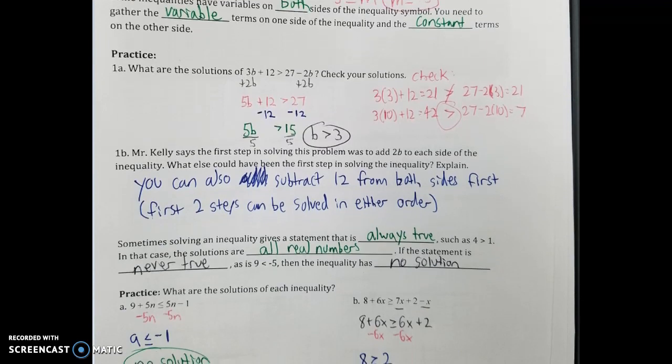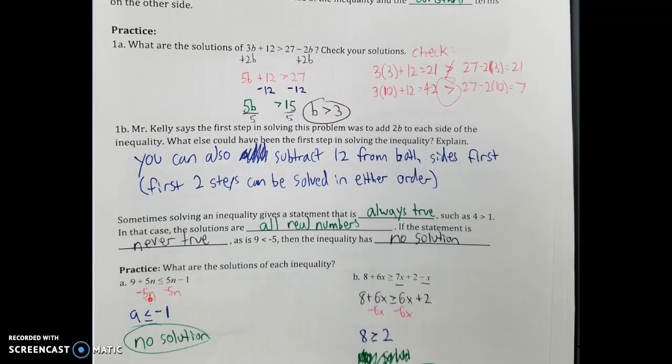So first case, if I try to isolate my terms here, I can subtract 5n from both sides, but what happens is it's just going to cancel on both sides. So if I have 9 is less than negative 1, that's not true, so that's going to be no solution. 9 cannot be less than or equal to negative 1.